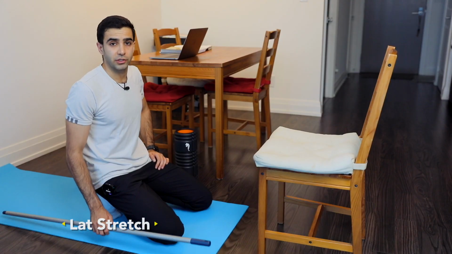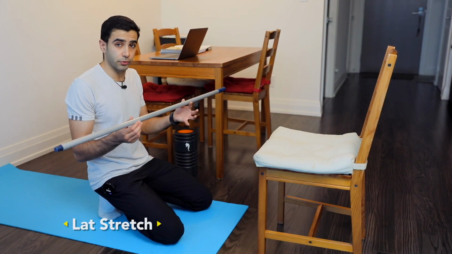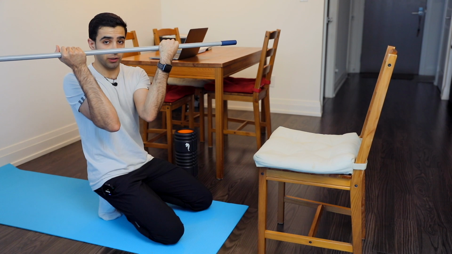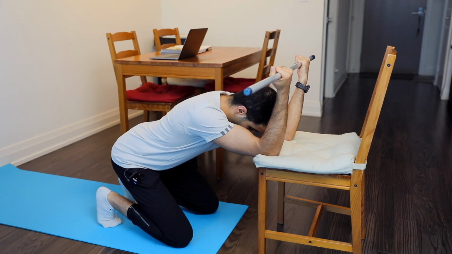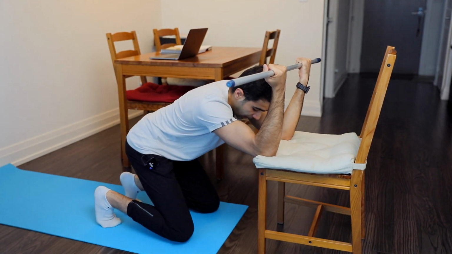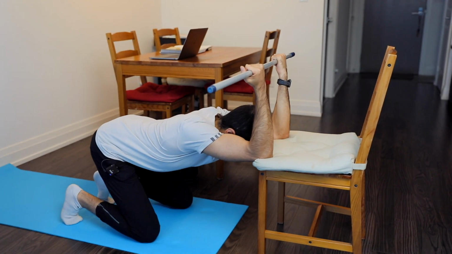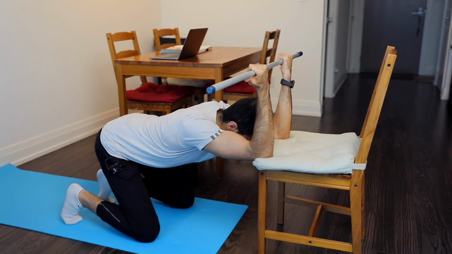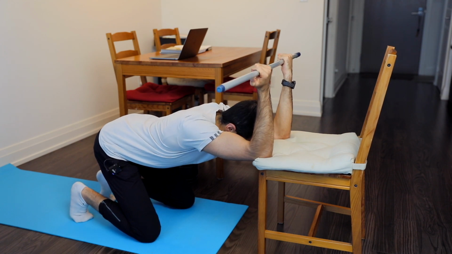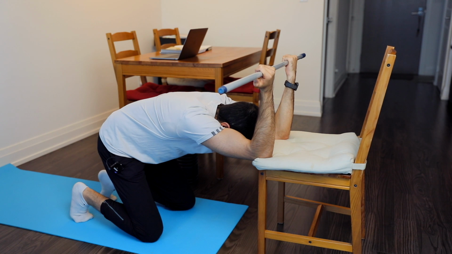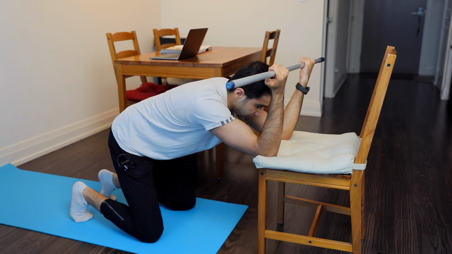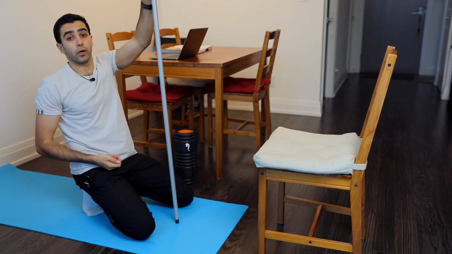In order to stretch the lats, we need a dowel or a broomstick. Bring your arms in a V position like this. Put them on a box or a chair and slowly go down. If your upper back is flat like this, that's gonna help with T-spine mobility. In order to stretch the lats, we want to round our back. Hold this position for 20 to 30 seconds and then relax, and then repeat for 2 to 3 sets.